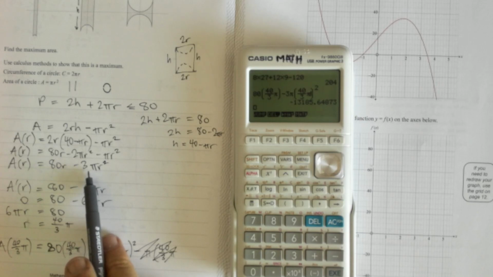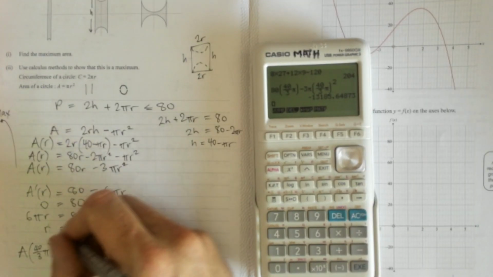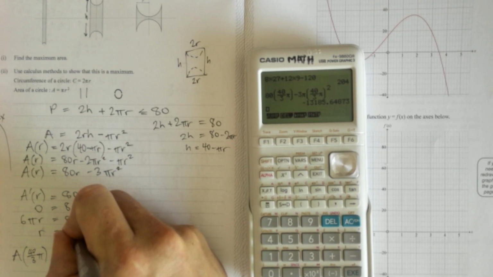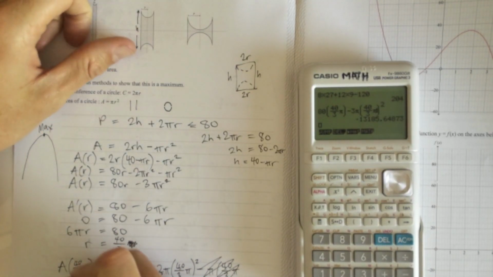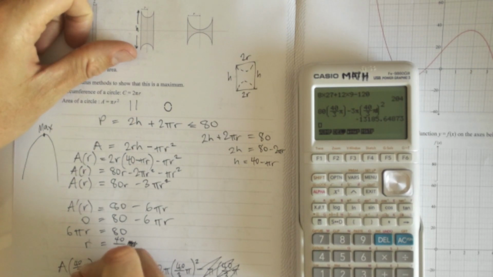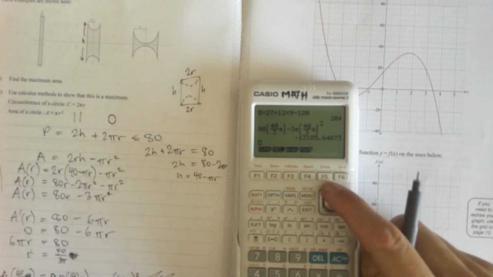I got the derivative. Put it equal to 0. Bring that over. It's 80 over 6. Oh, the pi's at the bottom. Yep, there we go. My bad. Mistake. Pi's at the bottom. Pi down here. Pi down here. And I can fix it.